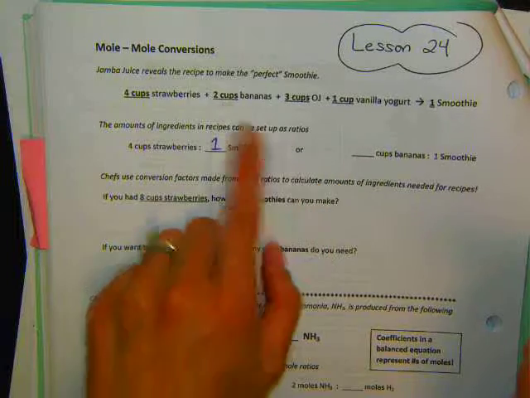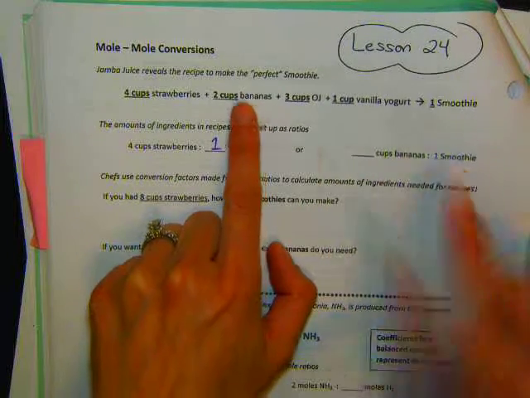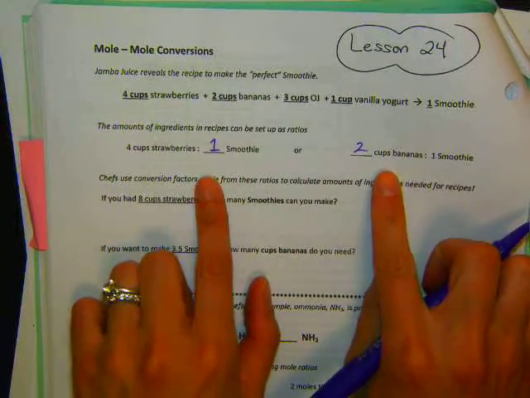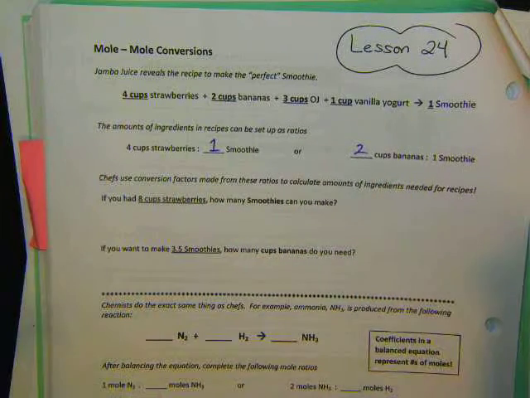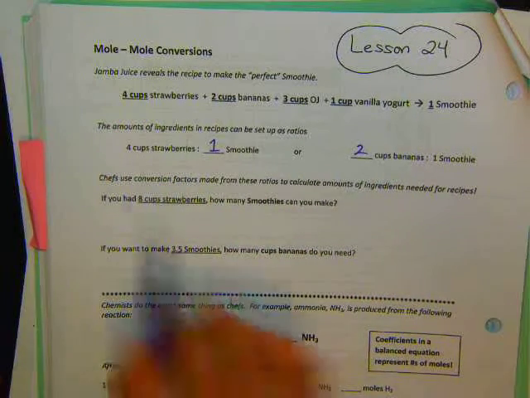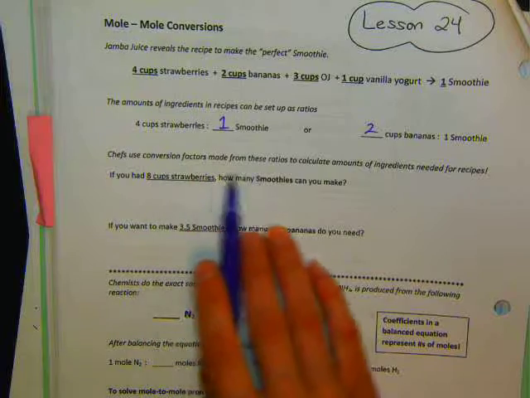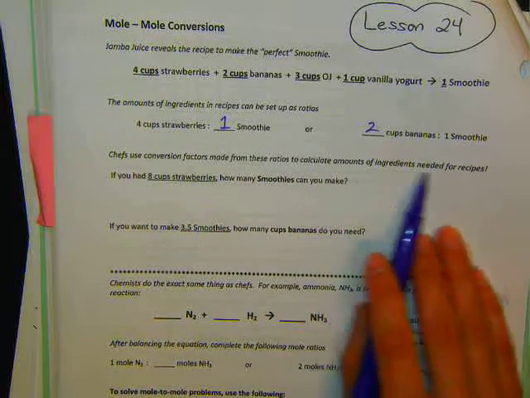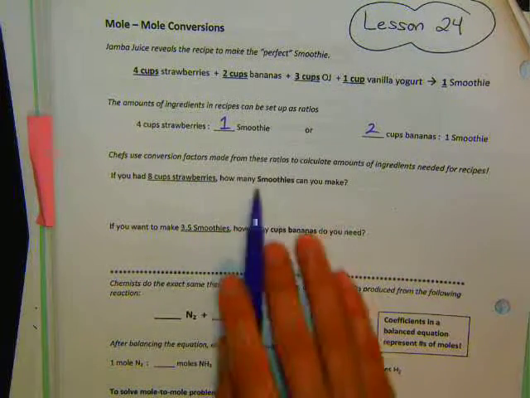We also need, how many cups of bananas? 2 cups of bananas, right? So these are the ratios. There's other ratios here too, but I'm not going to write every single one. Chefs can use conversion factors made from these ratios to calculate the amount. So if you had 8 cups of strawberries, how many smoothies?